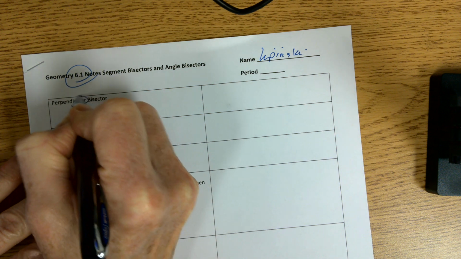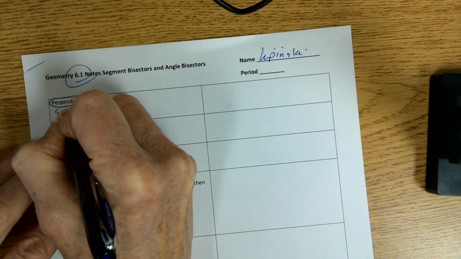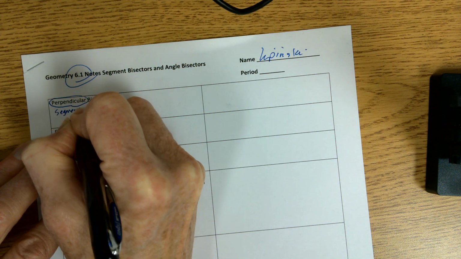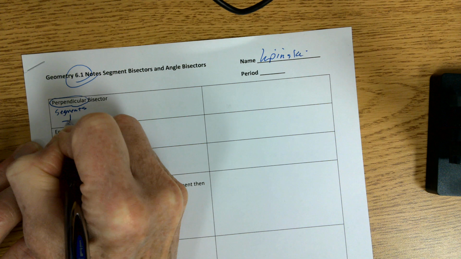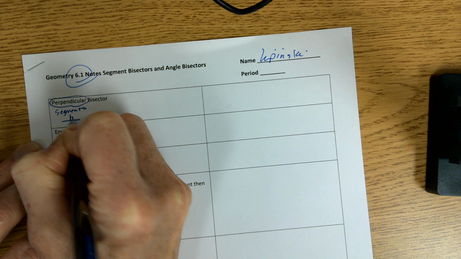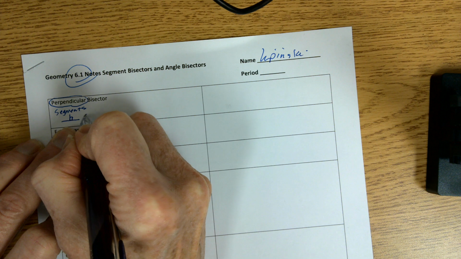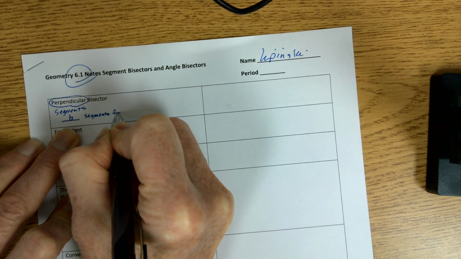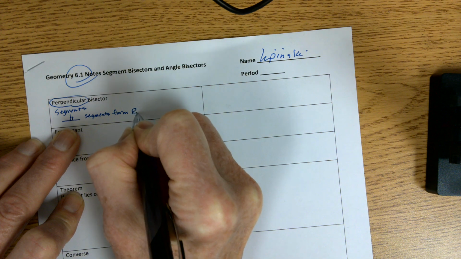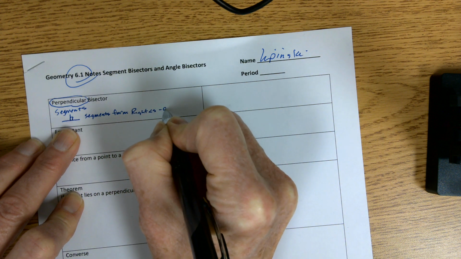The word perpendicular, we're going to talk about segments. This is always segments. And perpendicular, you write this symbol. These 2 segments are perpendicular, which means the segments or lines form right angles, which is 90 degrees, right?